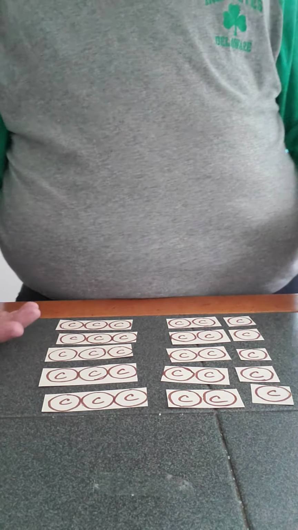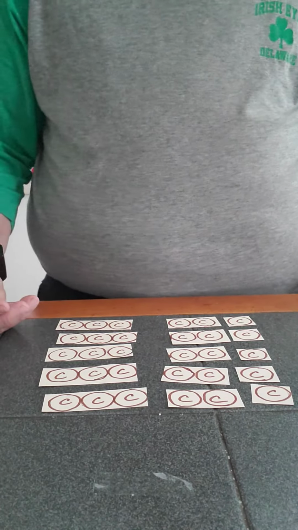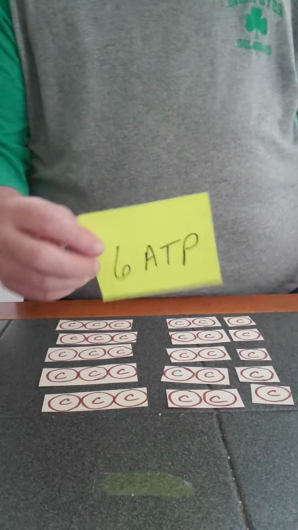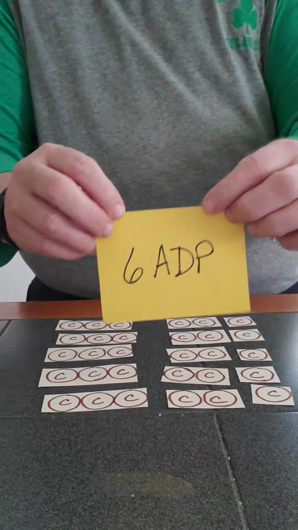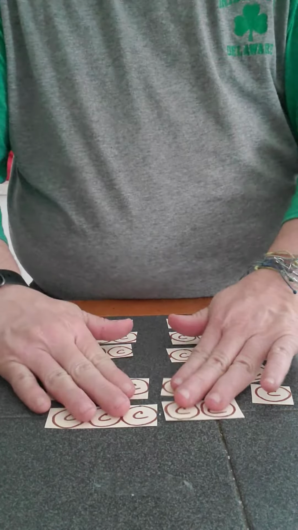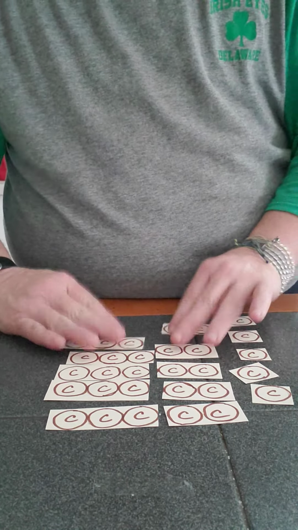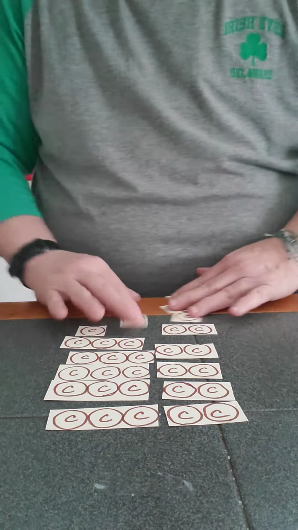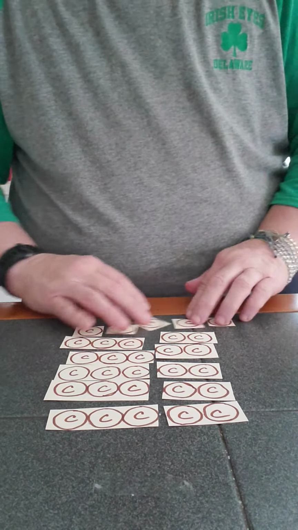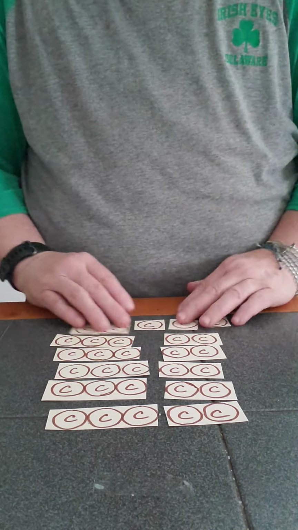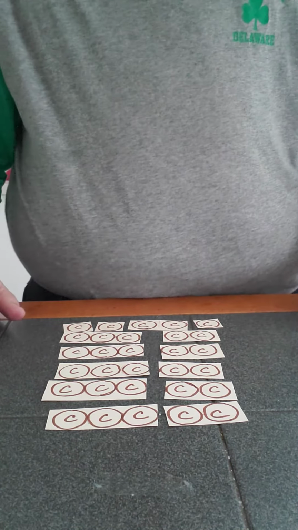We need to rearrange those back to what we started with, okay, so we need to take 6 ATP, break the energy off of those, which becomes 6 ADP, and reform our 6 groups of 5. So here are our 5s, and then we're going to rearrange these so that we get 6 groups of 5 carbon molecules back, how we started, okay, to get our Calvin cycle repeating itself.